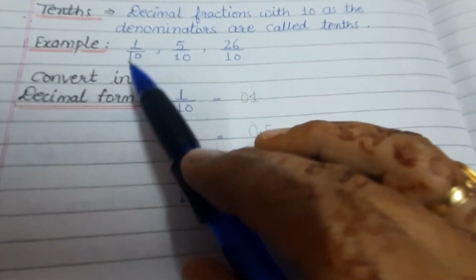Now here 5 upon 10. So how we will convert? We will write numerator as it is. Now decimal will come here, and here to cover this decimal we will put 0. Here is 10. It means decimal comes before 1 digit. Now here 26 upon 10. So first we will write 26. Now here is 10. It means decimal comes before 1 digit. So here will decimal come. In this way we will convert in tens.